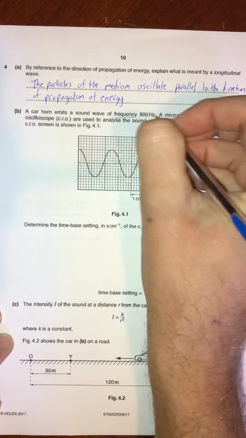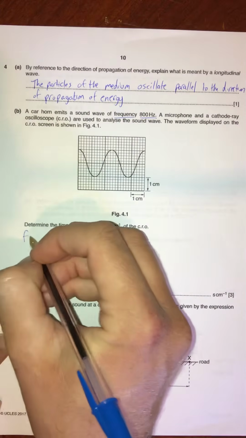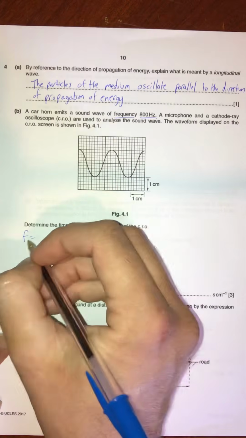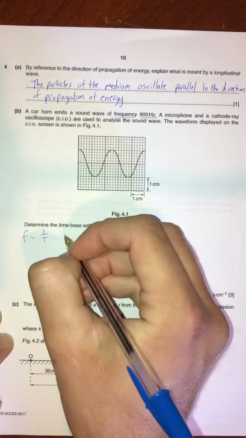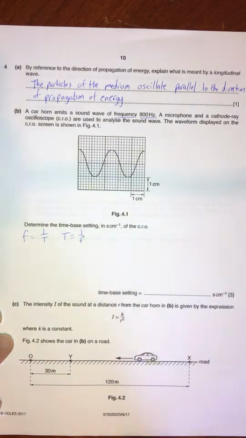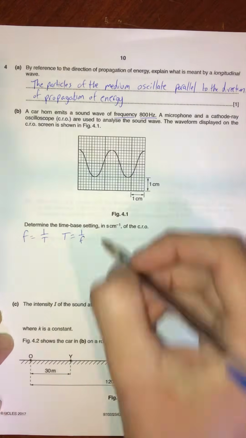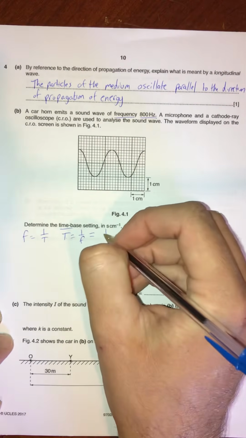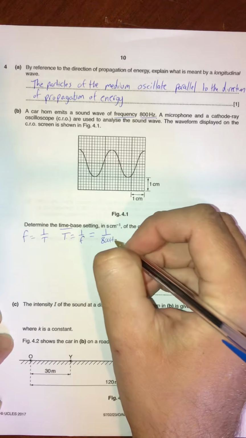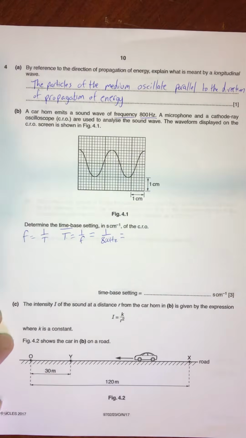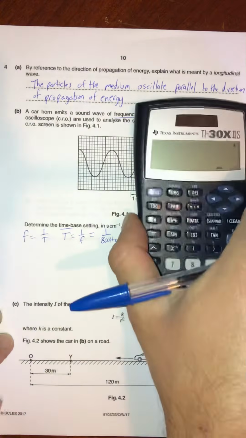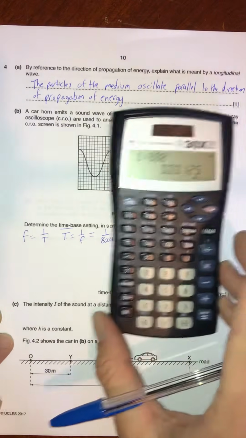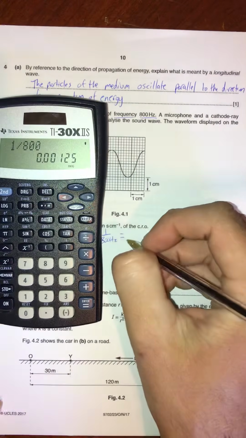Because they give us the frequency is 800 Hz, the first thing that we can do is calculate the time period. So remember that frequency is equal to 1 over T, and T is equal to 1 over the frequency. So those quantities are inversely related. Because we want to know the time period, we can substitute in 1 over 800 Hertz. One divided by 800 Hertz equals 0.00125 seconds.